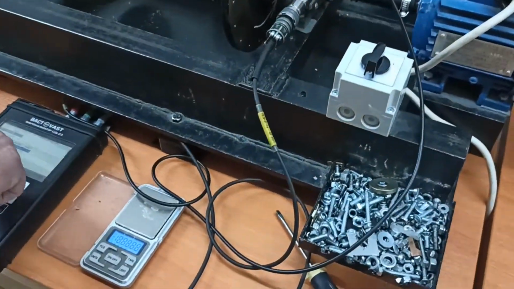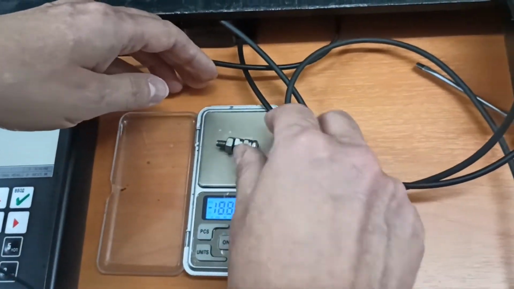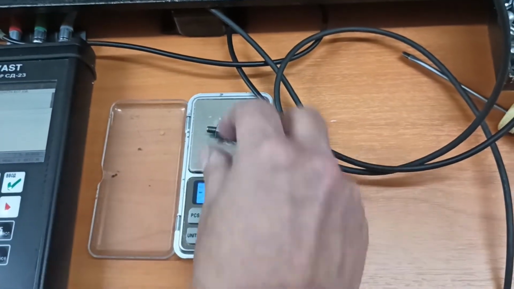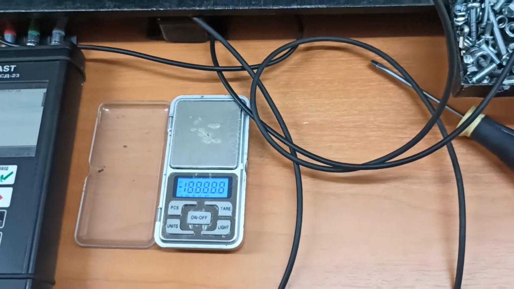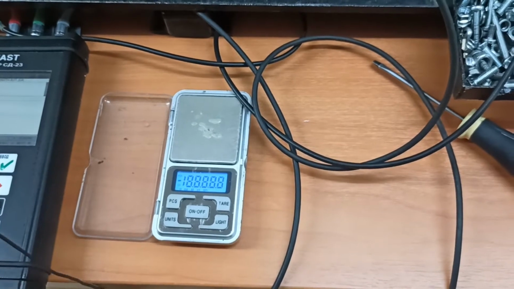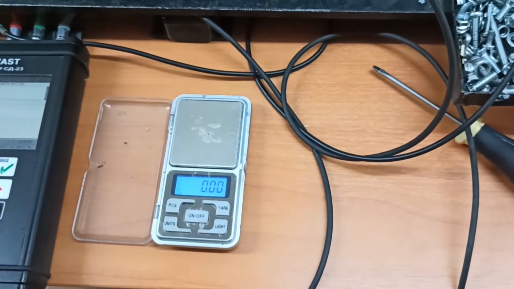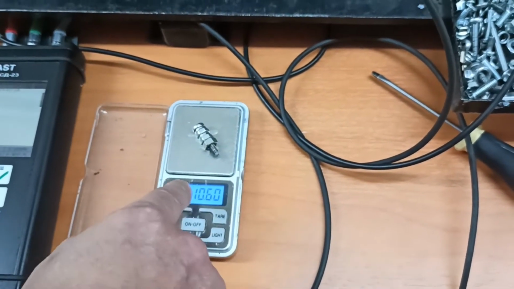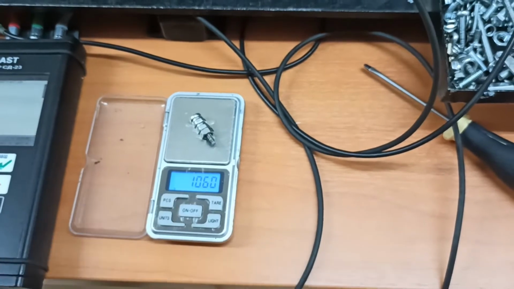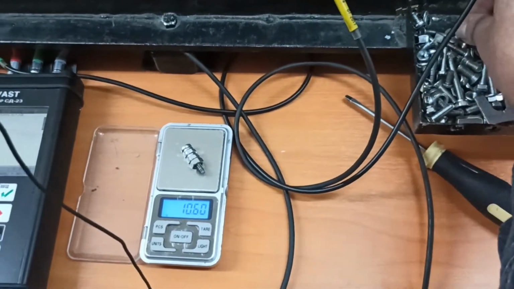We need to do 11.8. Let's see what we have here. Let's wait till it shows us 0. It will auto-calibrate. Yes. Now we have 10.6. We need another gram. Let's find another gram.